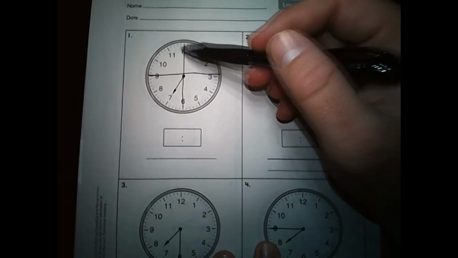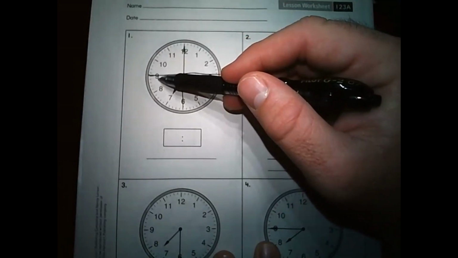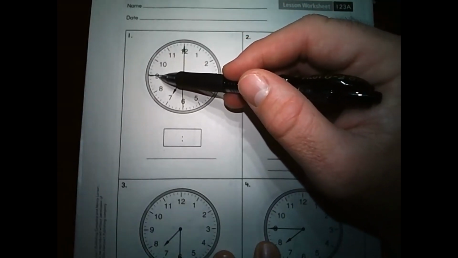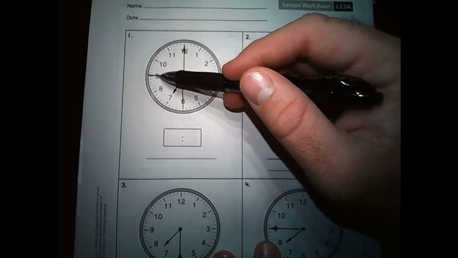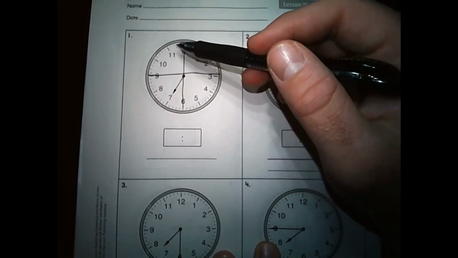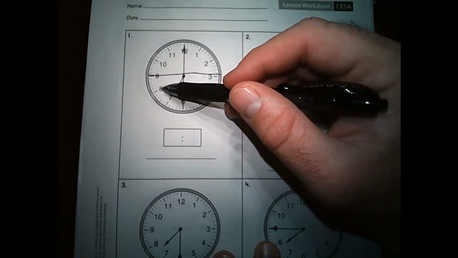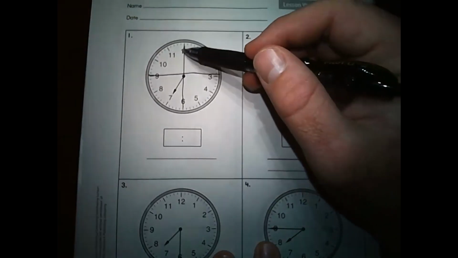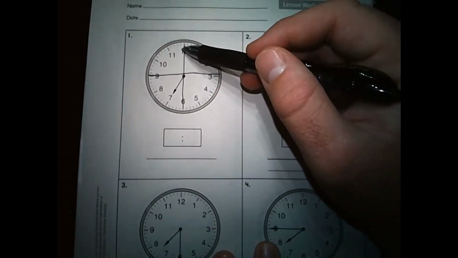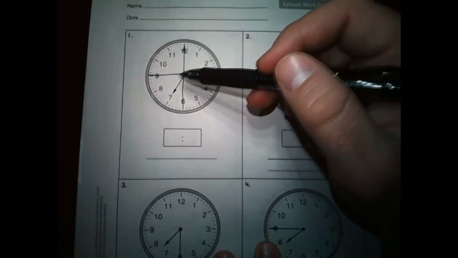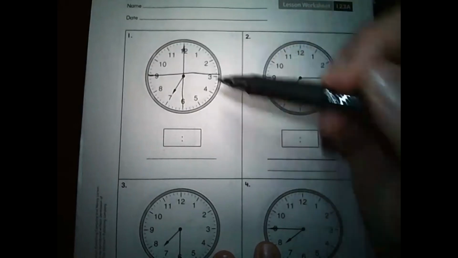If our minute hand was pointing directly at the 9, we would say it's either 7:45 or it is a quarter to 8, because our hour hand is moving to the 8. And once the minute hand gets back up to that 12, it would be the 8 o'clock hour. So it's a quarter to 8.